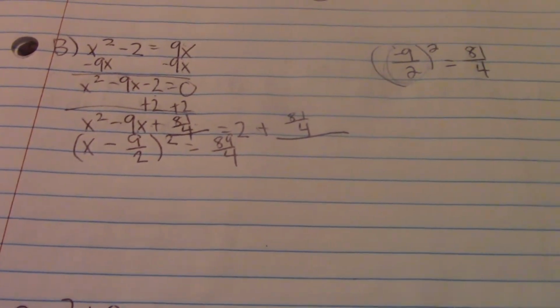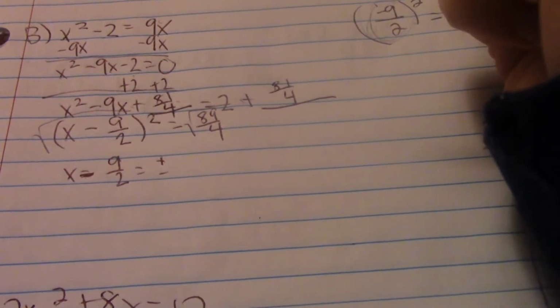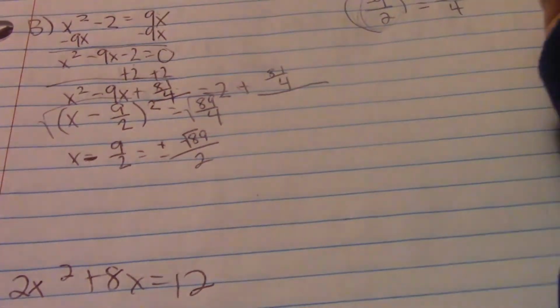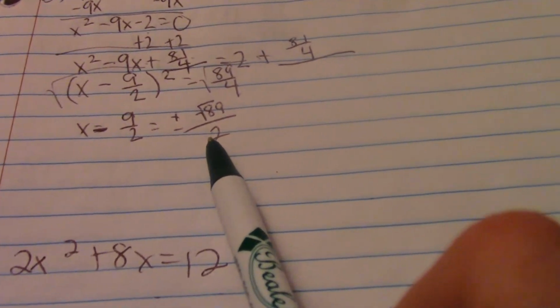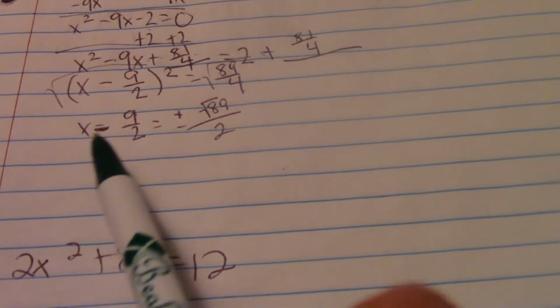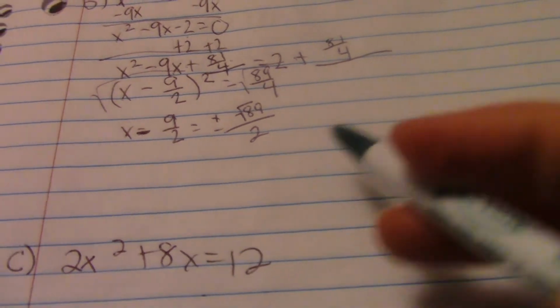Once again we need to take the square root. So x minus 9 over 2 equals plus or minus. We take the square root of the top, which we can't, so it's just the square root of 89. The square root of 4 is 2. We would like these two to have the same number on the bottom. It'll make our lives easier in a minute. So if I solve this, I need to add my 9 over 2.